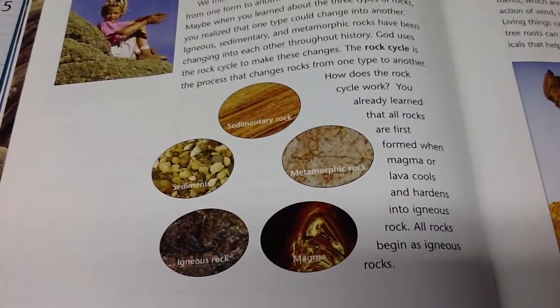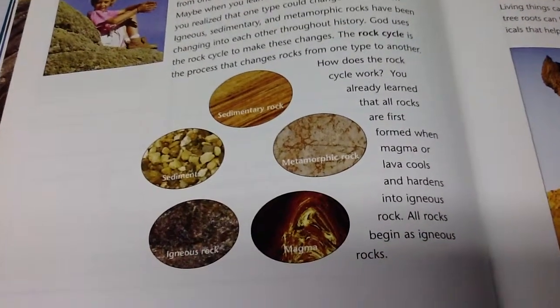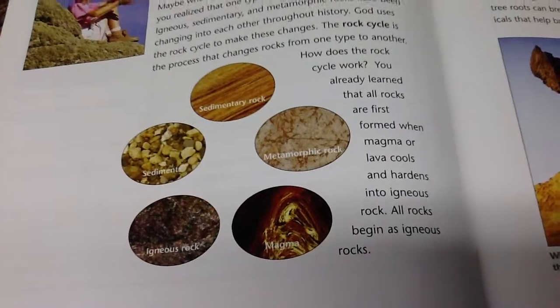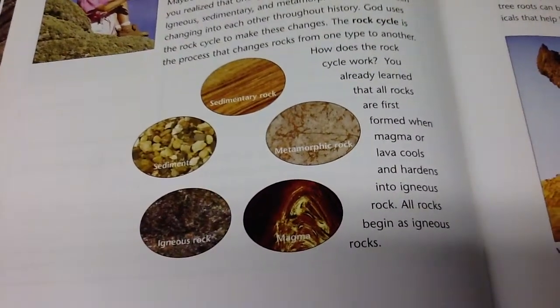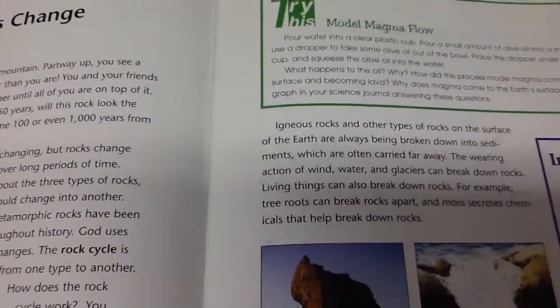How does the rock cycle work? You already learned that all rocks are first formed when magma or lava cools and hardens into igneous rock. All rocks begin as igneous rocks. Let's look at the next page.